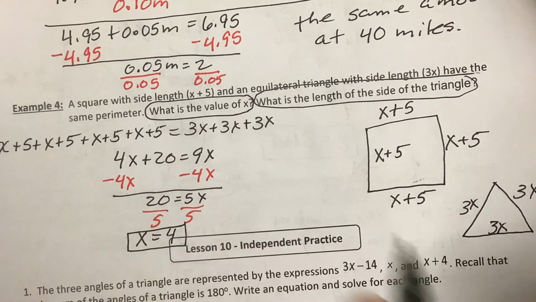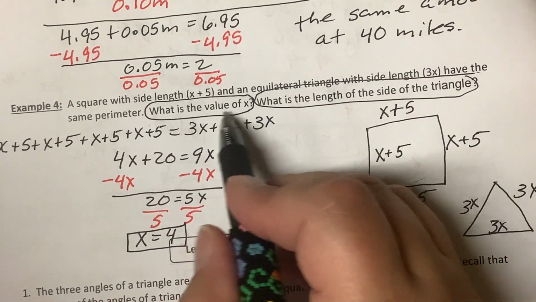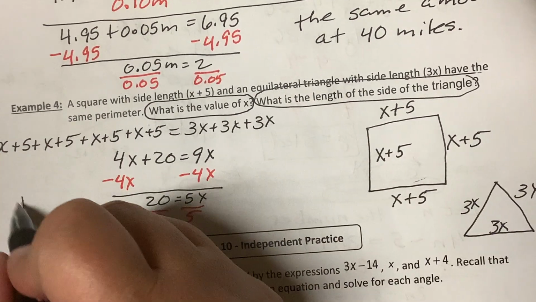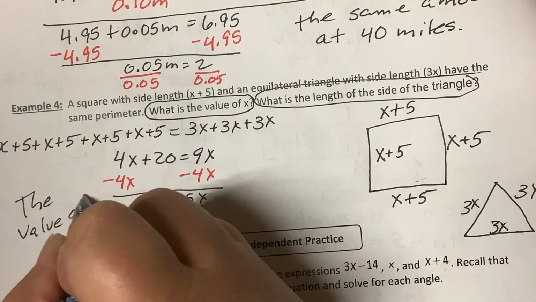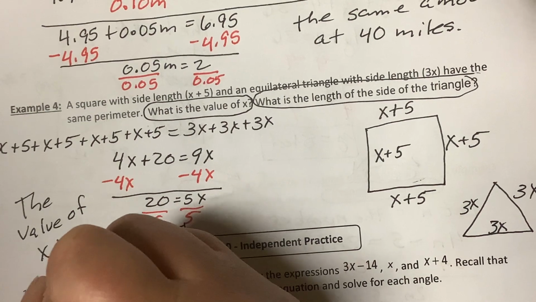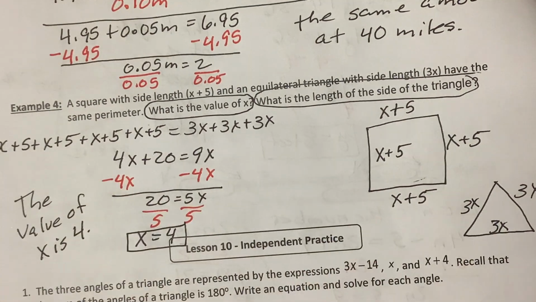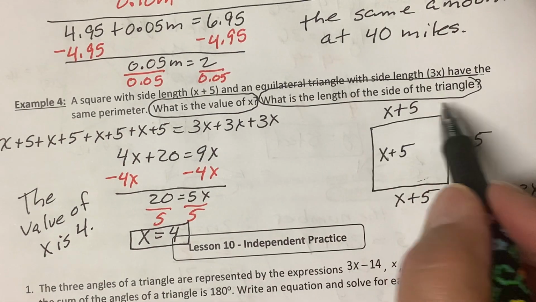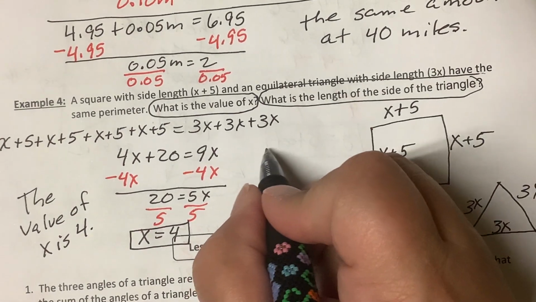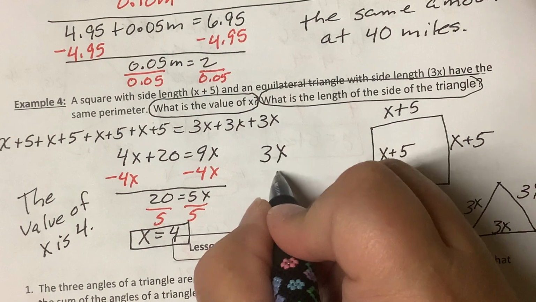There we go. So now I know the answer to this. What's the value of x? The value of x is 4. There's my first answer. Now I have to do what's the length of the side of the triangle? Okay, so 3x is the triangle.